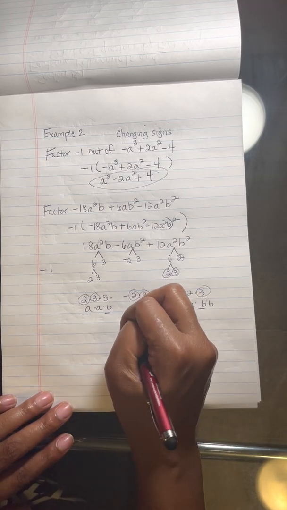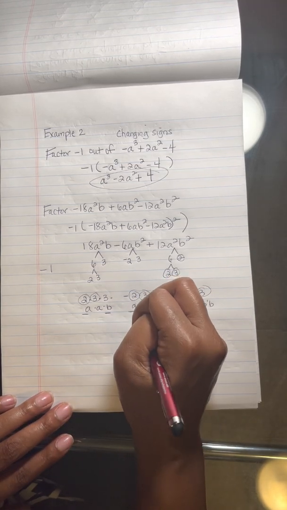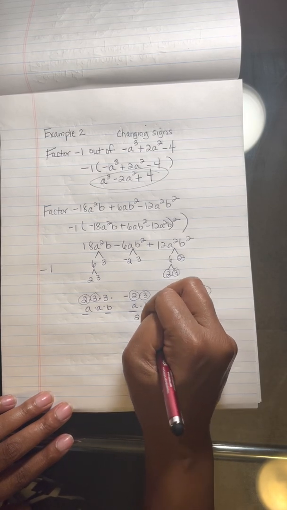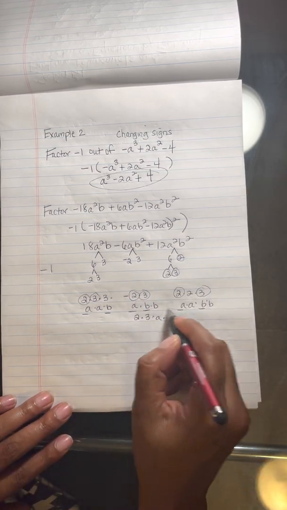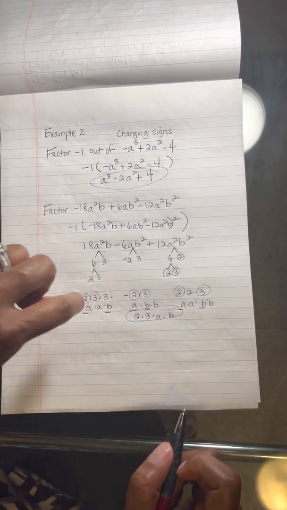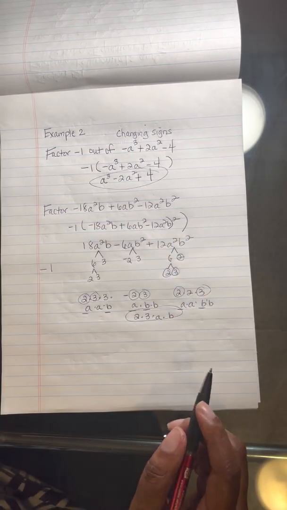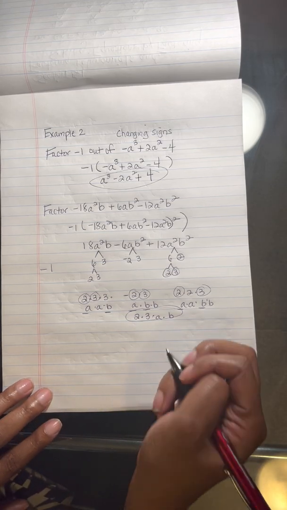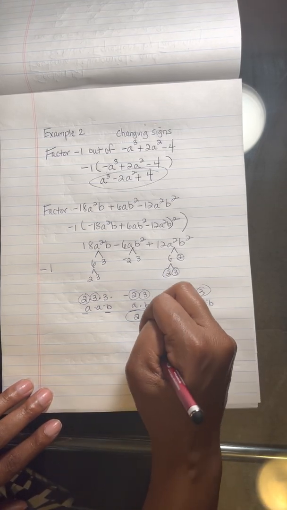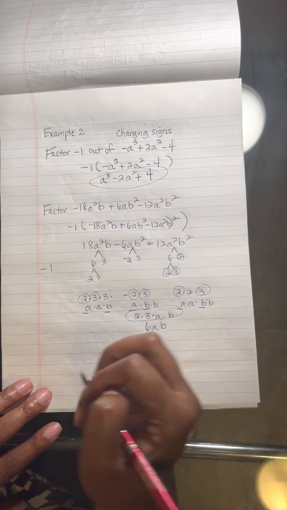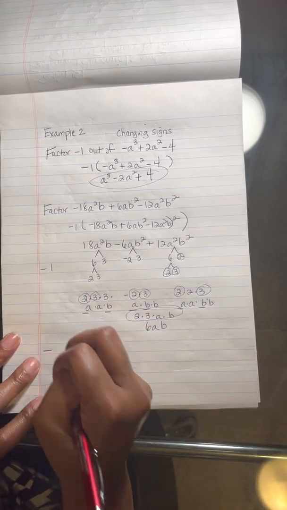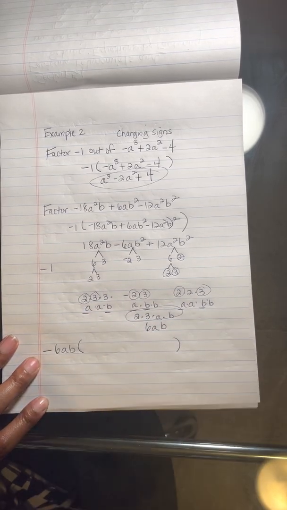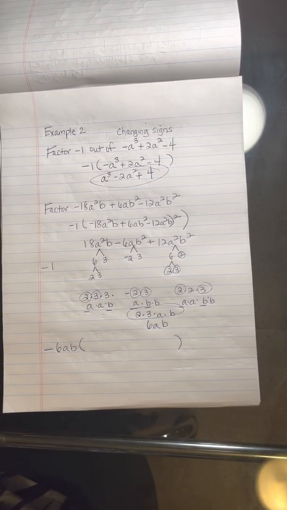All right. So they have a 2, a 3, an A, and a B that all 3 of them share. You only have to write it one time. You don't have to say 2 times, 2 times. No. Don't do that. Just bring down what they all have. So this is 2 times 3 is 6, and 1 A and 1 B. All right, so I brought out the -1 because it allowed me to change the signs. So now I got -6AB.